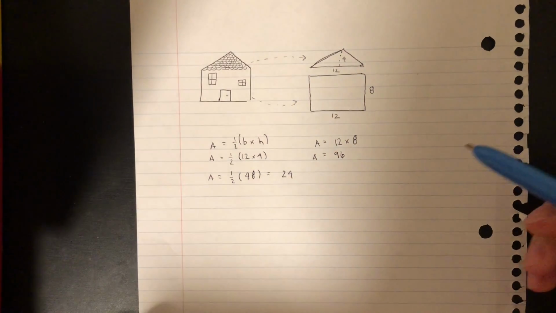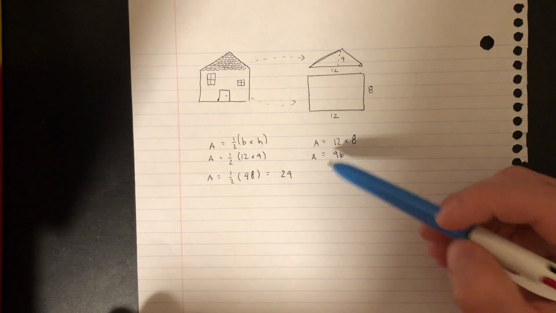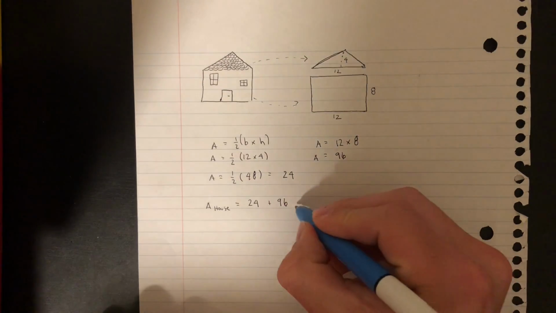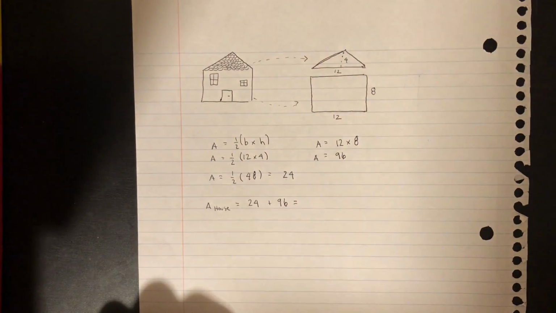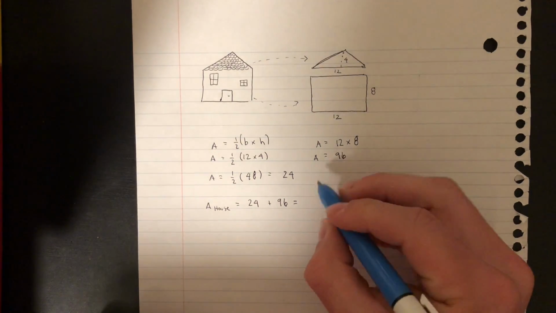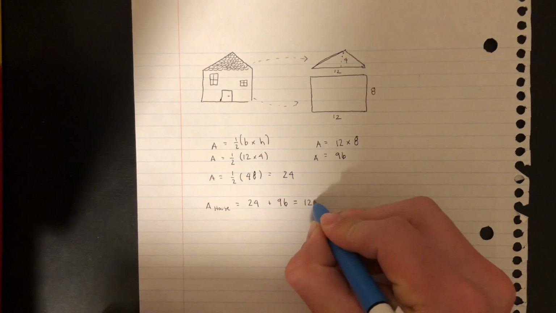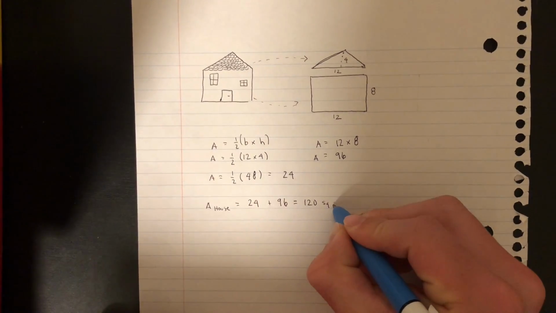Now all that's left to do is simply add these two areas together, and we can get the entire area of the front of this house. And with some simple mental math, or calculator if you want, we can see that the area of the front of the house equals 120 square feet.